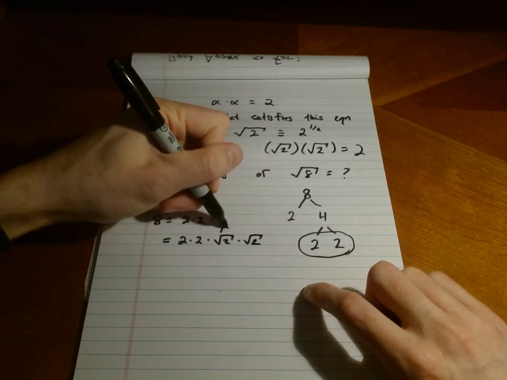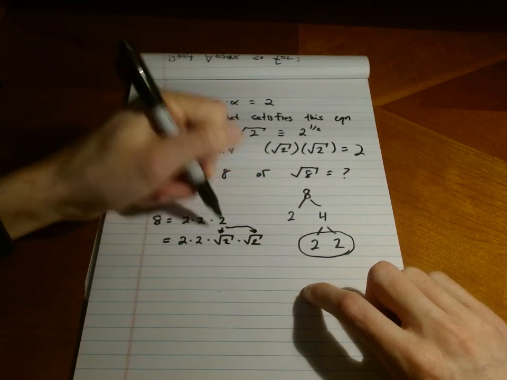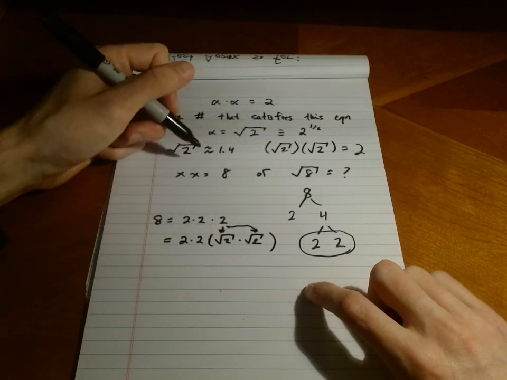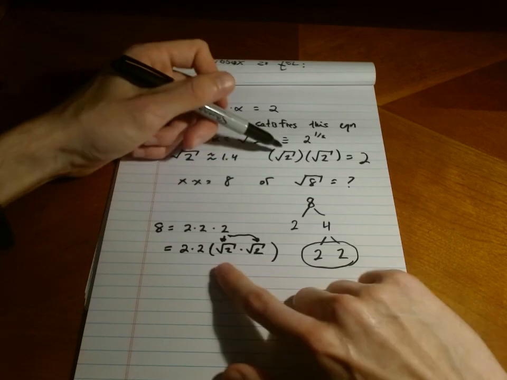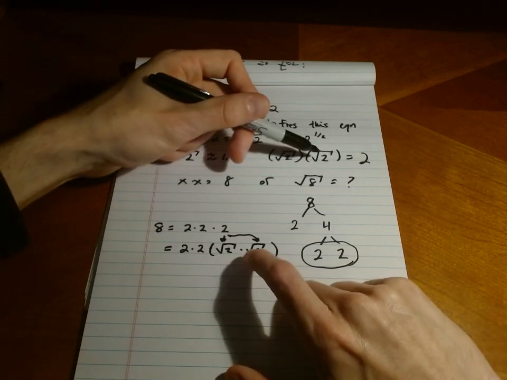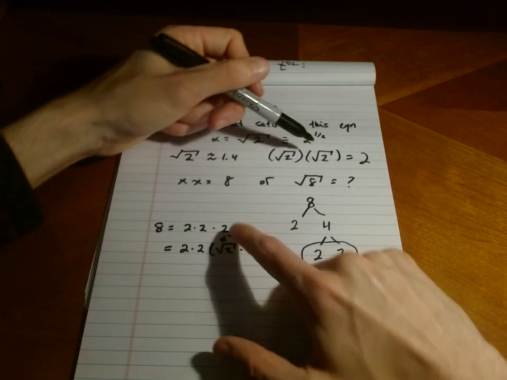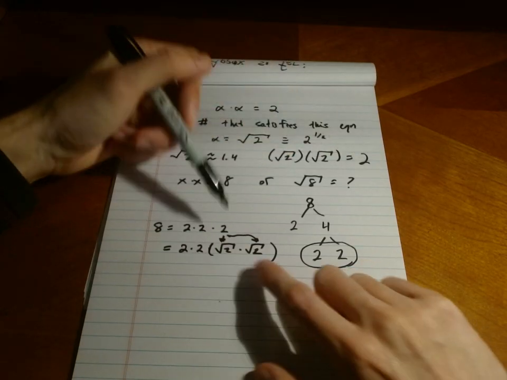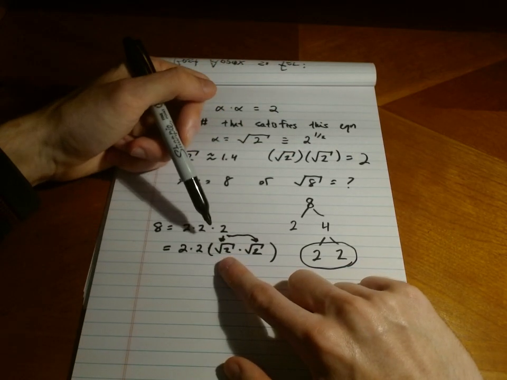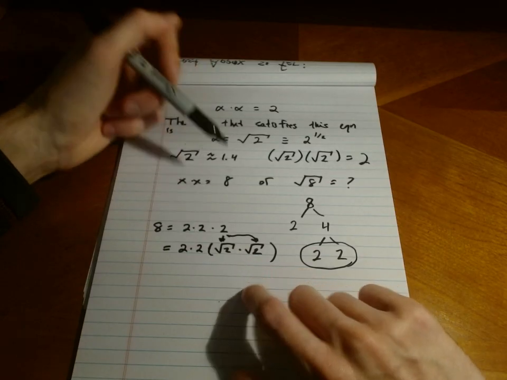That's what this guy broke down into. He broke down into both of these numbers right there. Square root of 2, from our definition, the square root of 2 times the square root of 2 is just 2. This is the number out there that multiplies with itself to become 2.